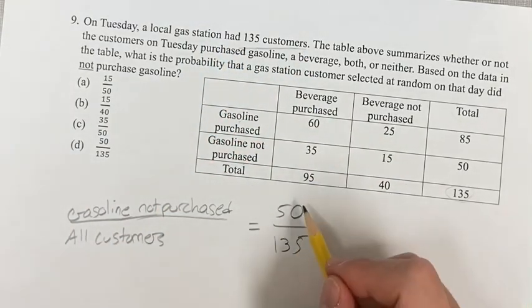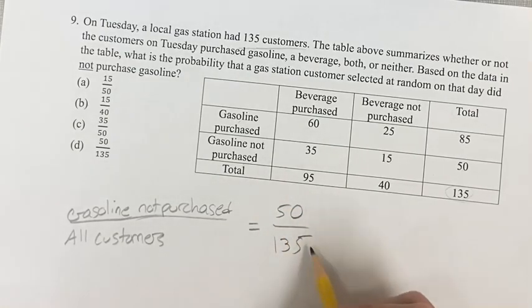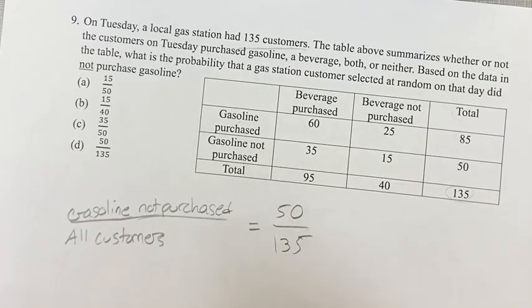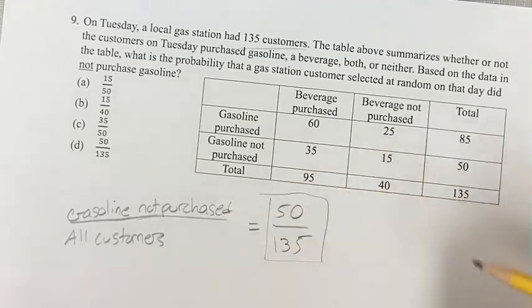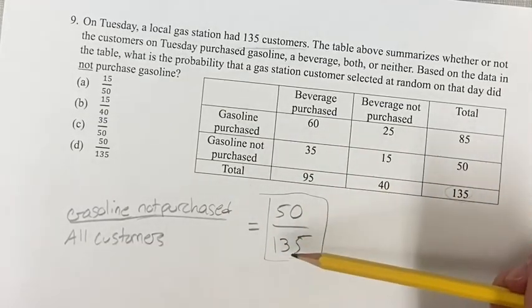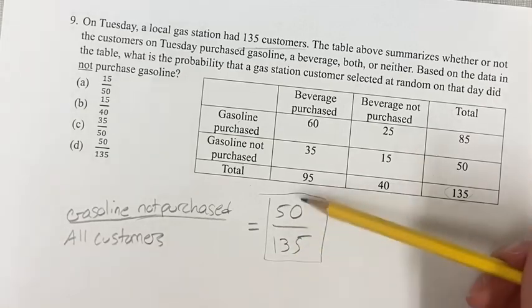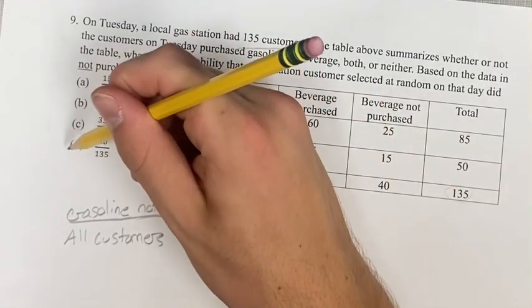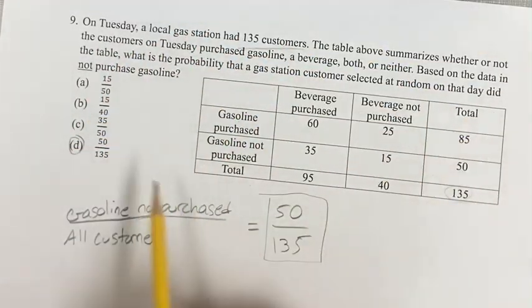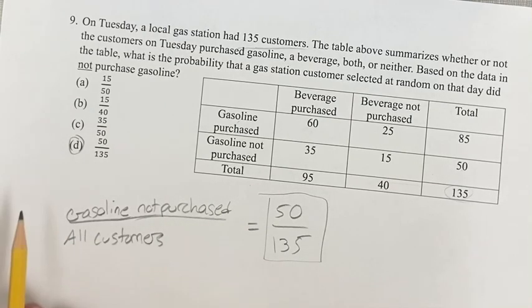And if you take the number of customers who did not purchase gasoline and divide it by the number of total customers, that's going to give you the probability that any customer selected at random on that day did not purchase gasoline. So 50 over 135 is your final answer. You could simplify this, there's a common factor here, but our final answer, D, doesn't, so just leave it as it is. 50 over 135 is your final answer.